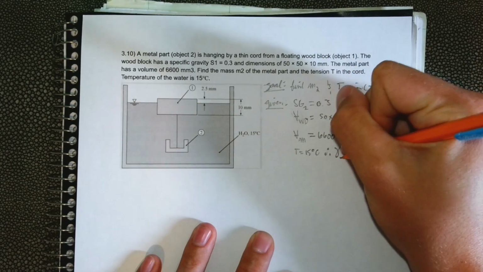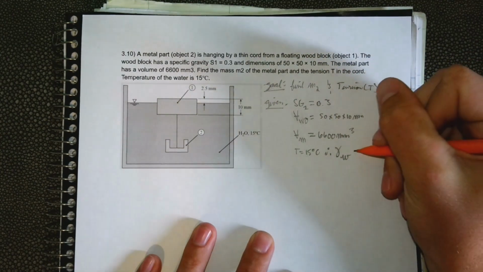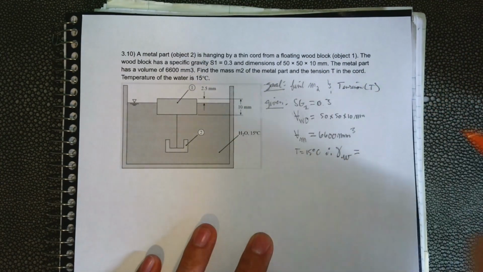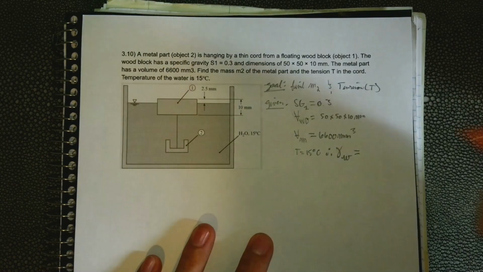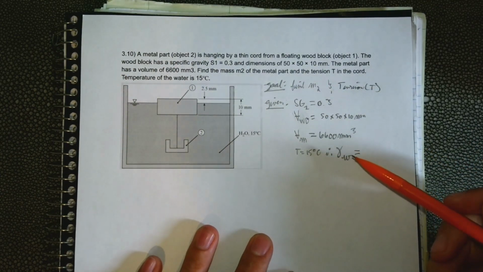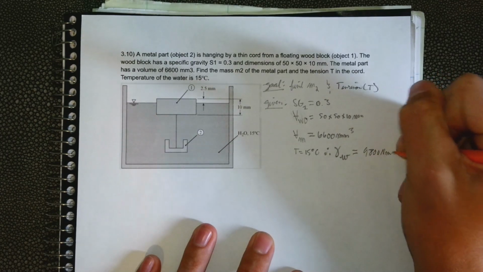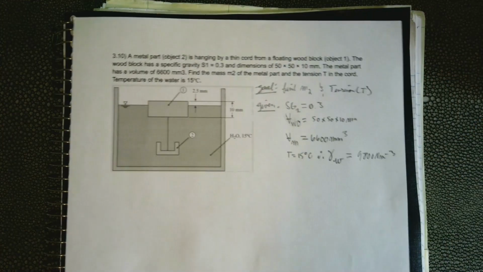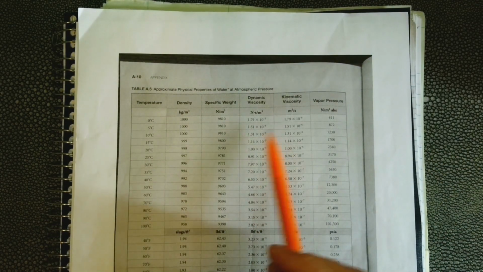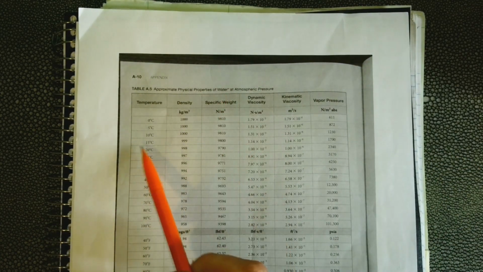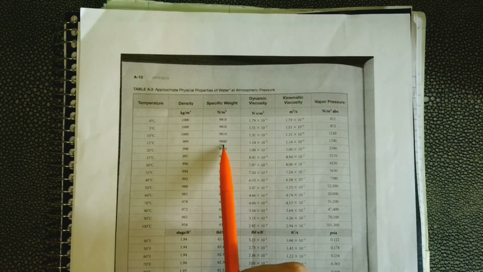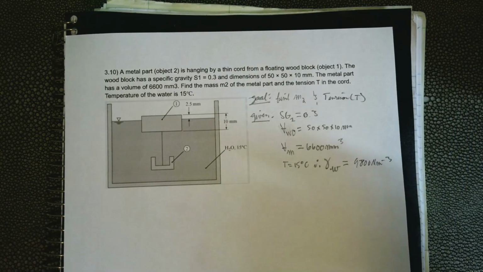Therefore, we will need the specific weight of water to do this. I'm going to go ahead and write down 9,800, and I get it from this table in the textbook. 8.5 says water at 15 degrees is 9,800 newtons per meter cubed.